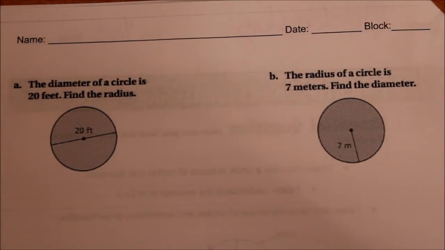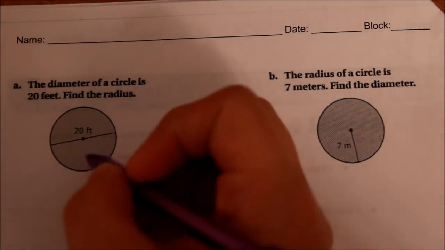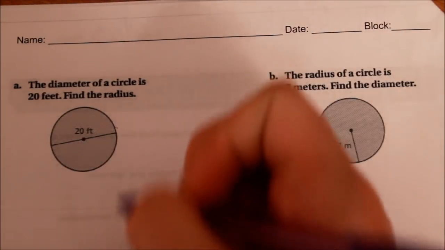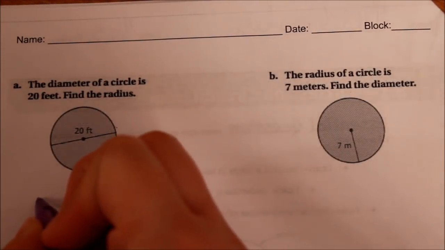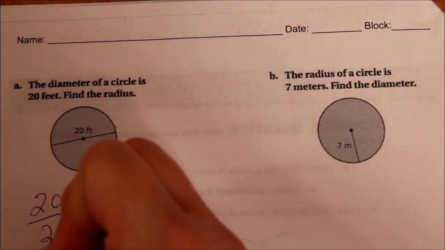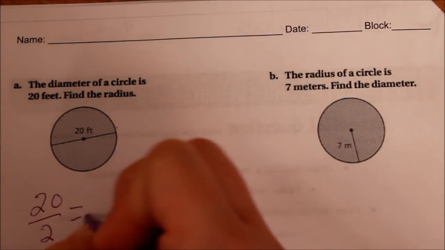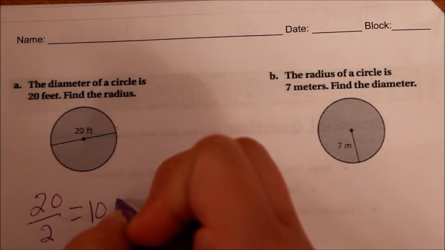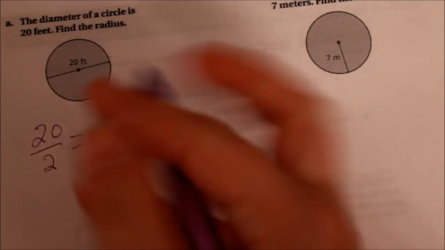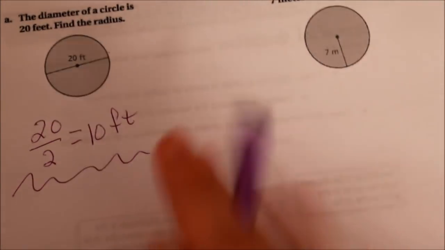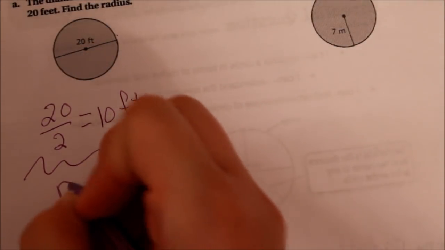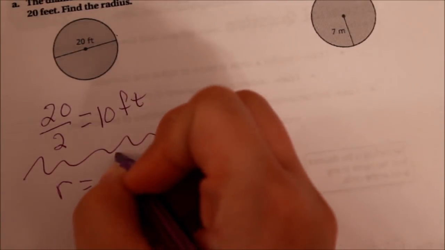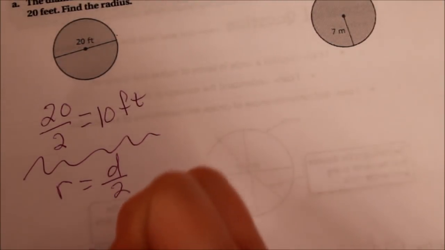Okay, so the diameter of a circle is 20 feet. Find the radius. So the diameter all the way across here is 20 feet. We're going to have 20 divided by 2 equals 10 feet. Because if we look underneath of it, we have r equals the diameter divided by 2.